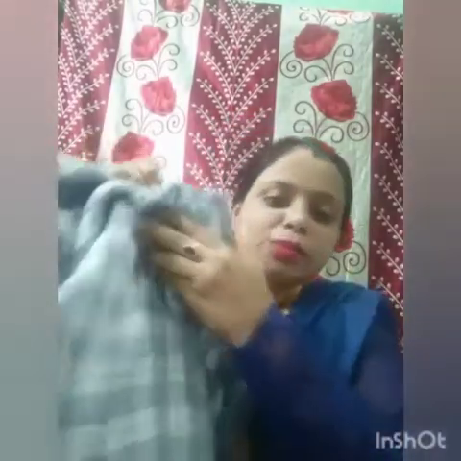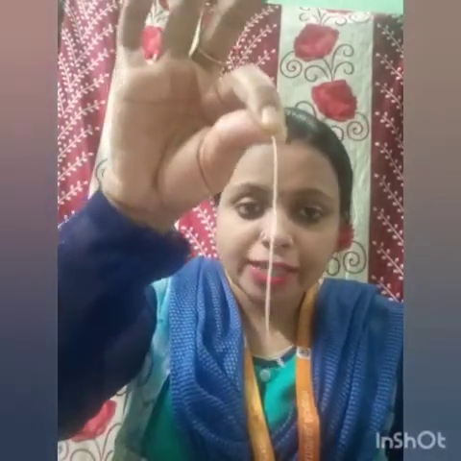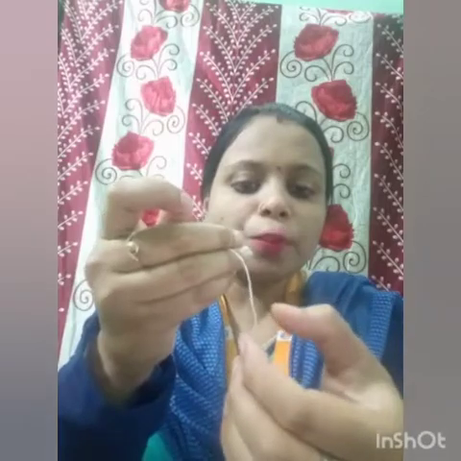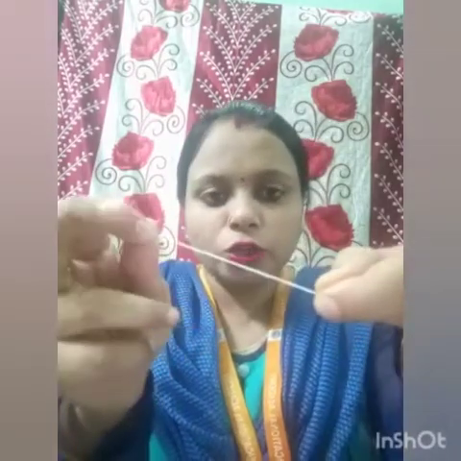So what I can say is that this material, this fabric, is made up of this continuous thread-like structure. What are these threads called? These threads are actually yarn. Now, second step: press one of its ends with your thumb, and with the help of your nail, try to scratch the other end.